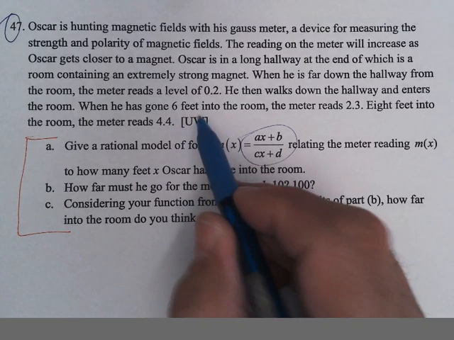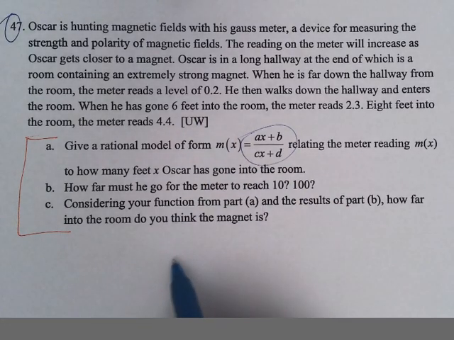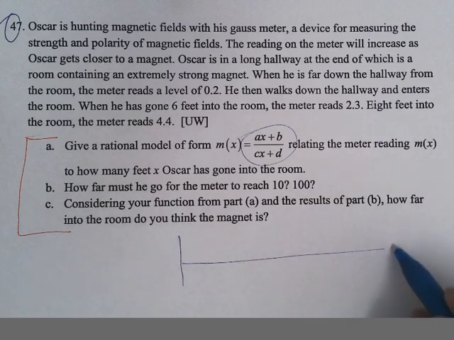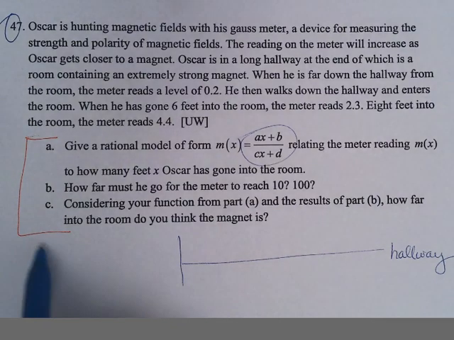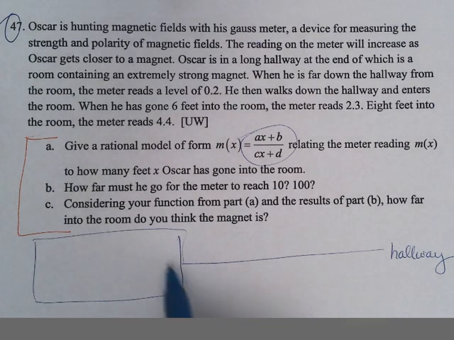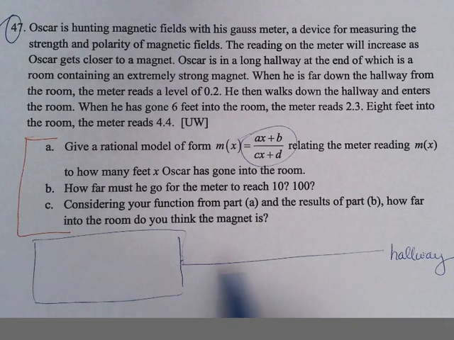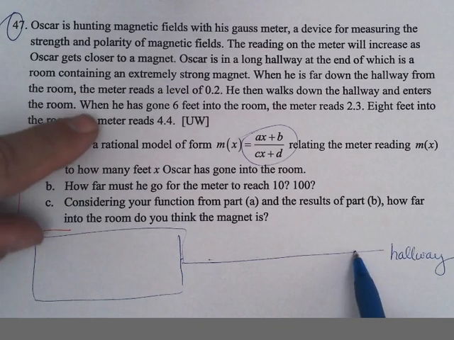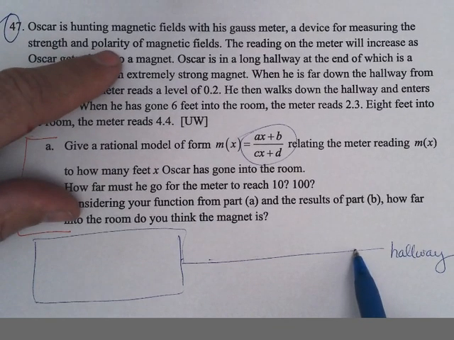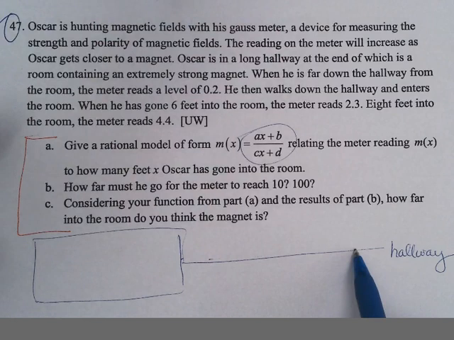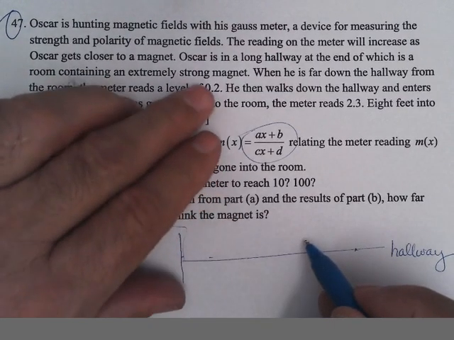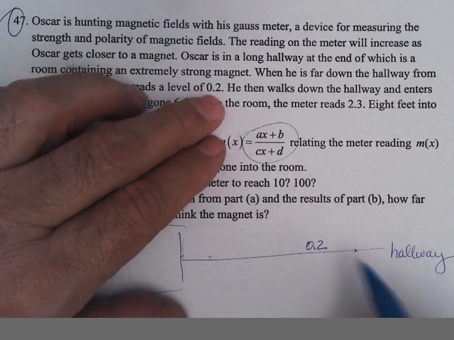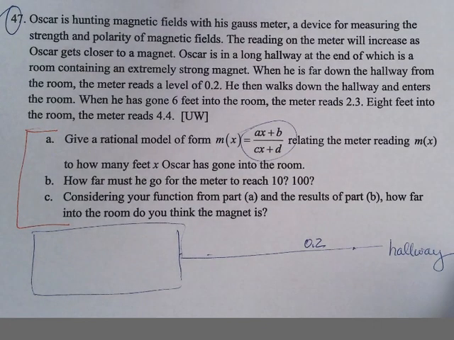Now they say that there's a room, and I'm going to say here's the door to the room, here's the long hallway they talk about, and this is the room here. They say when you're way down the hallway, the intensity of the Gauss meter, the intensity of the magnetic field, is at 0.2, somewhere way down the hallway.